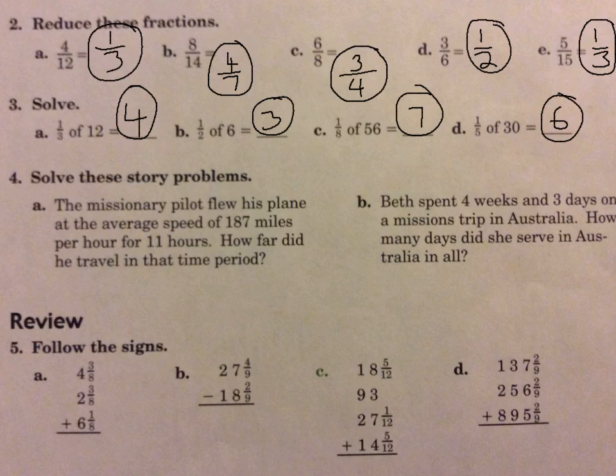Let's look at the story problems together. 4A says, the missionary pilot flew his plane at the average speed of 187 miles per hour for 11 hours. How far did he travel in that time period? So we know that he was going 187 miles per hour, and then we know that he went for 11 hours. So we're going to multiply these two numbers to get our answer.